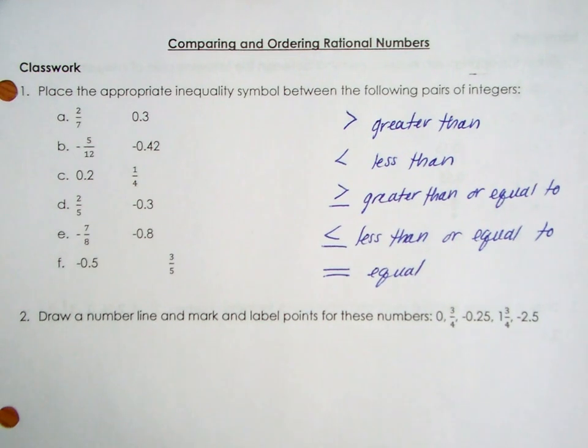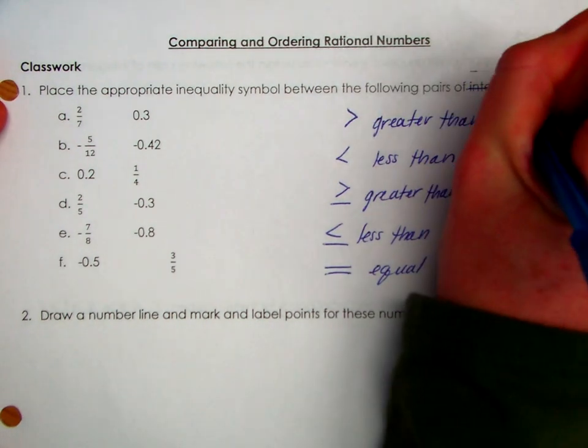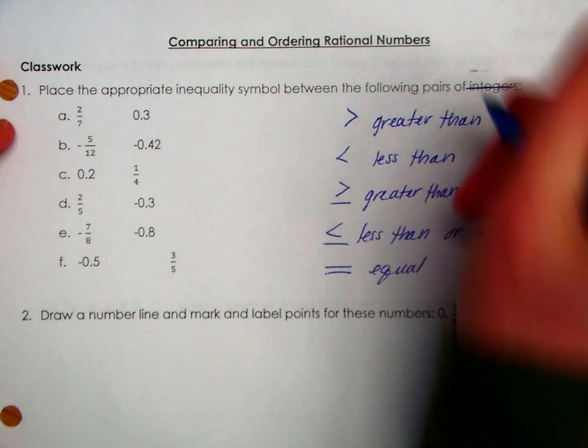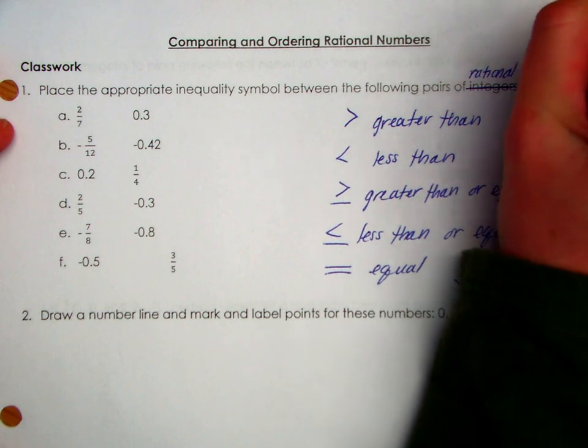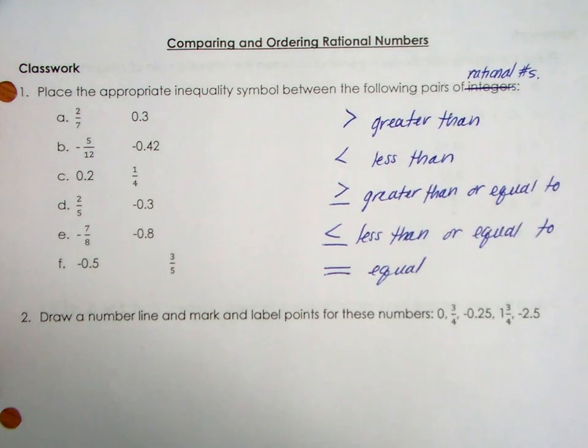It says, place the appropriate inequality symbol between the following pairs of integers. Well, in fact, there's a typo on their worksheet here because these aren't integers. These are rational numbers because they include fractions, decimals, and percents. We talked about that in class. I think I'm going to need some extra paper here to work out some of these problems for you. So take a moment and get yourself some paper as well.